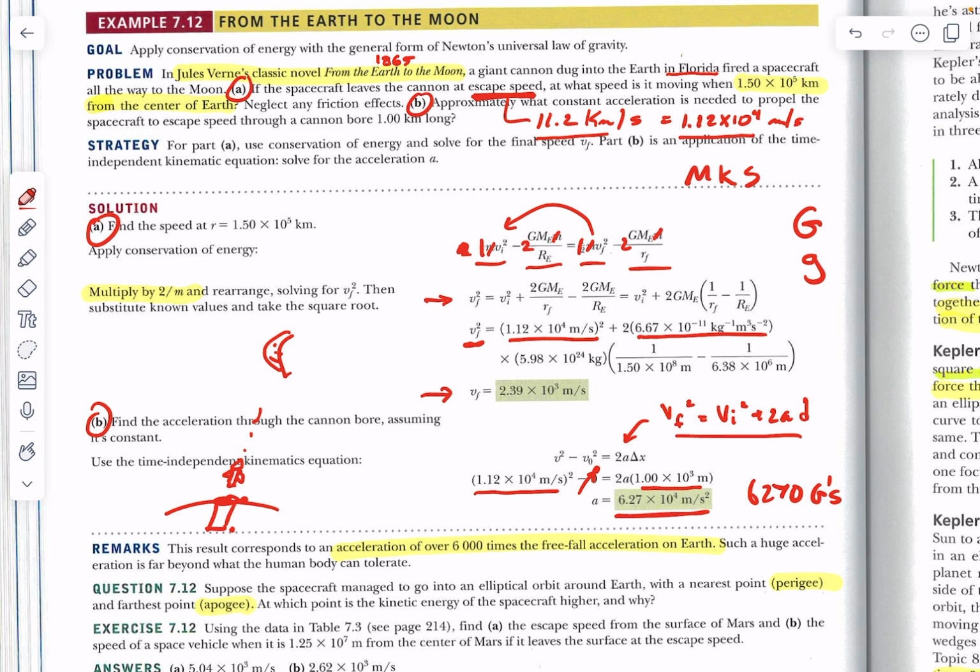A fighter pilot who is very, very skilled and trained well and has the right physical constitution can actually experience maybe 7 to 9 Gs. Think of Tom Cruise in Top Gun 2.